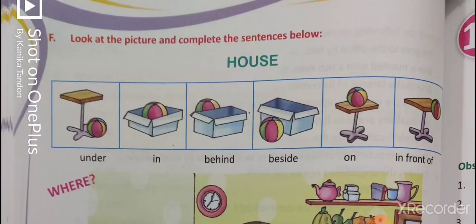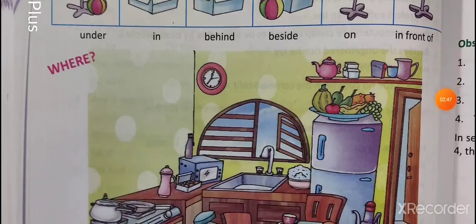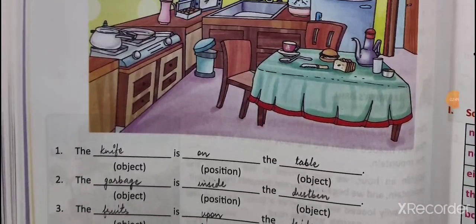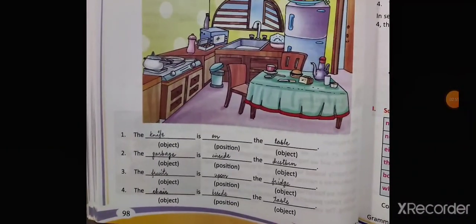Look at the picture and complete the sentences below. Here we have to look at the picture and then see what all things we can place in the fill in the blanks. So the dash is dash the table. So the knife is on the table. The garbage is inside the dustbin. The fruits is upon the fridge. The chair is beside the table.